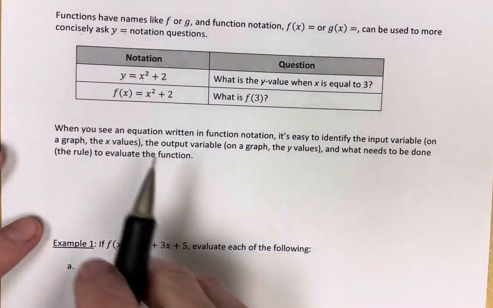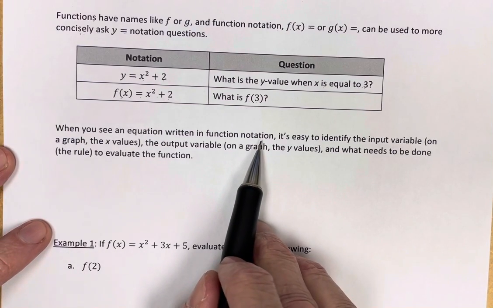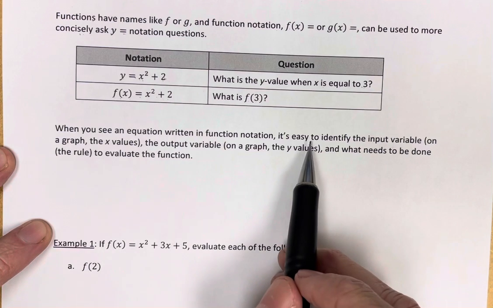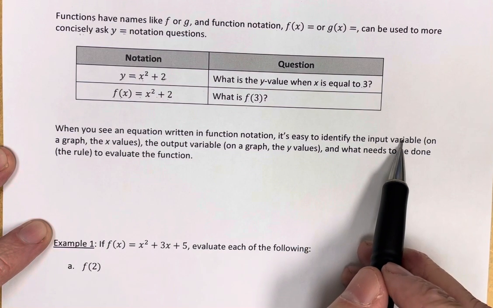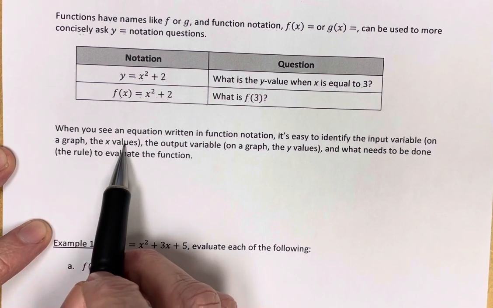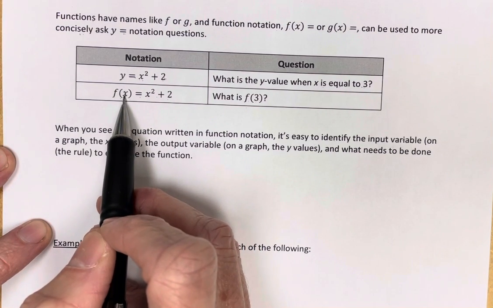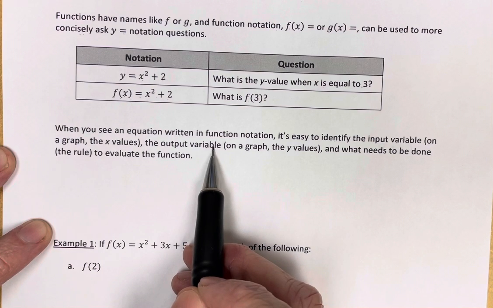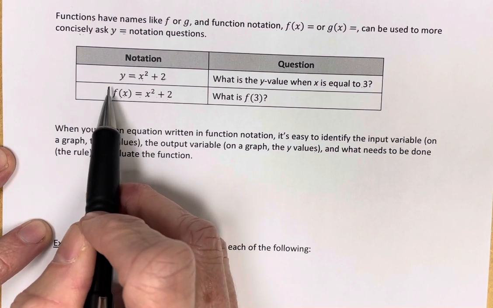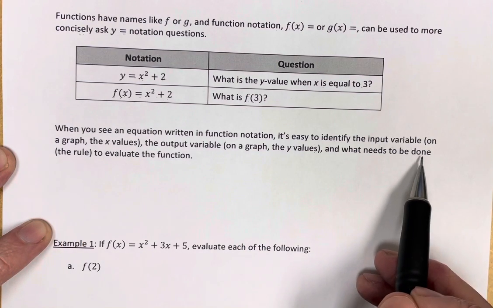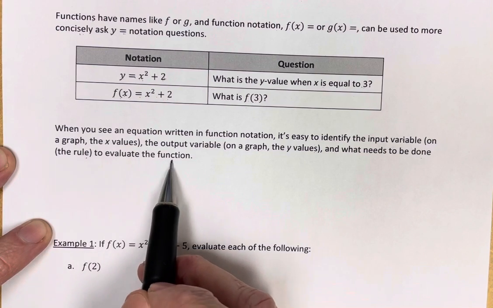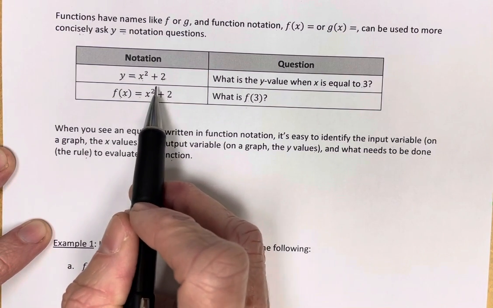So when you see an equation written in function notation, which is this notation right here, it's easy to identify the input variable. On a graph, we're talking about the x values. The output variable on the graph is the y values. And it also shows what needs to be done, what the rule is, to evaluate the function.